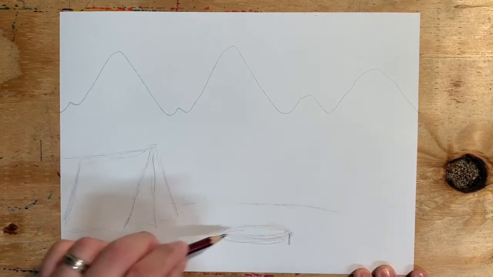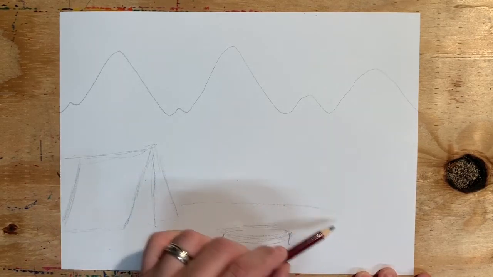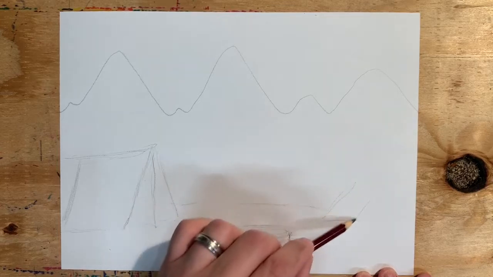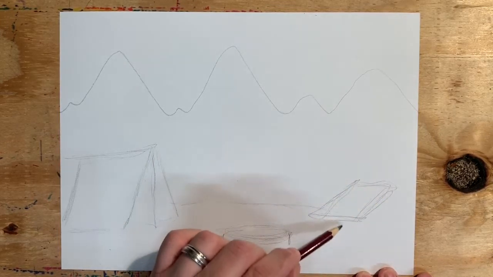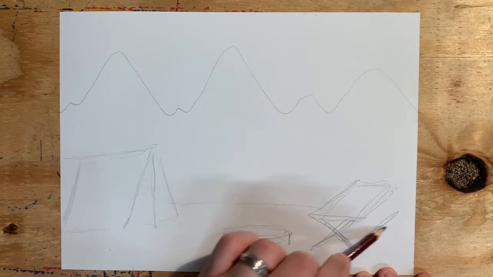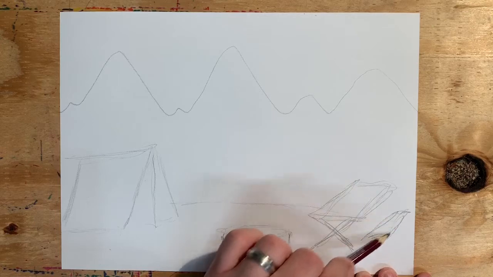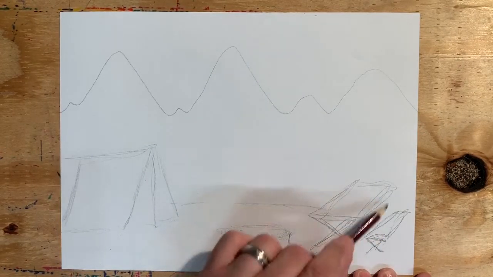It's in one of those fire rings. There might be a picnic table over here. Of course, there's a bench too. So there's my bench and picnic table.